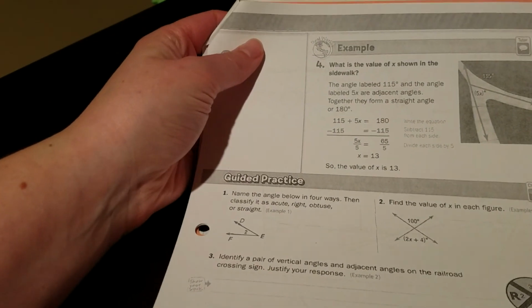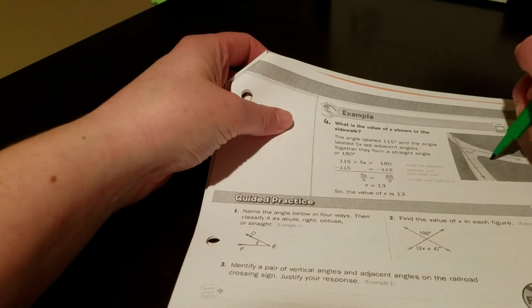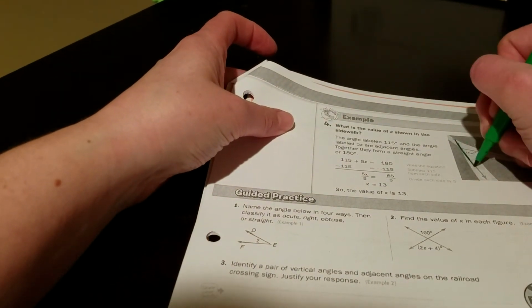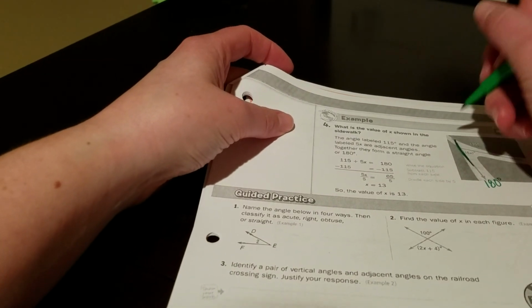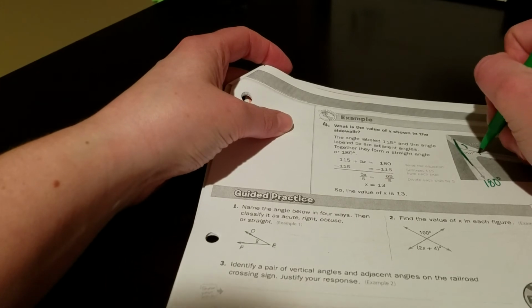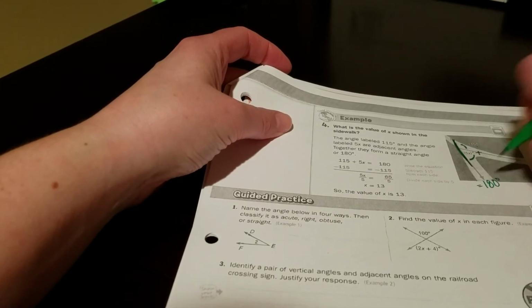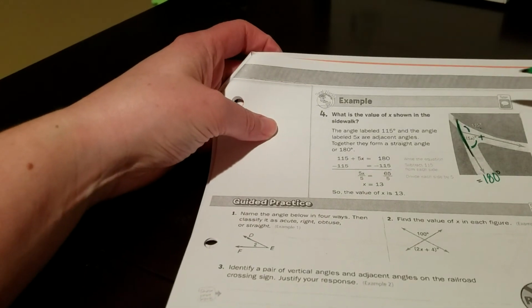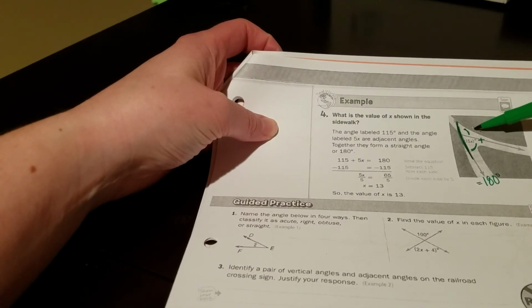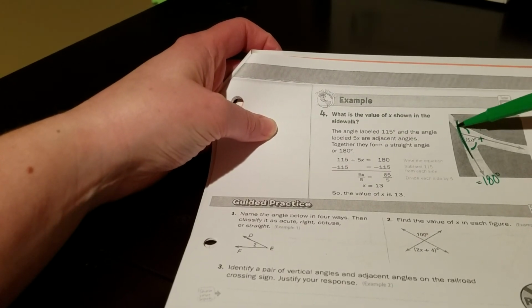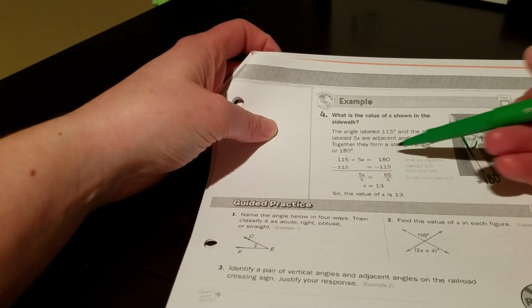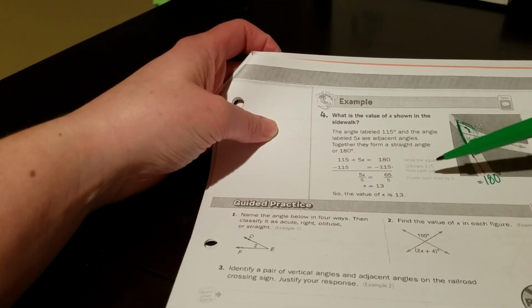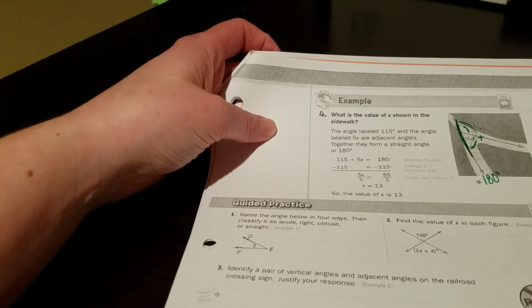If you look at the next page, these are actually going to be adjacent angles, and you're going to notice that they create a straight line. We know a straight angle is 180 degrees, so this angle plus this angle is going to equal 180 degrees then. So we're able to write the equation 115 plus 5x is equal to 180 degrees because together they make a straight angle. So we can solve the equation, subtract 115, divide by 5, and we learn that x is 13.